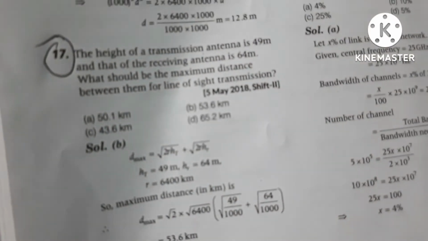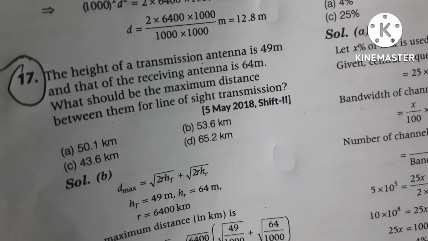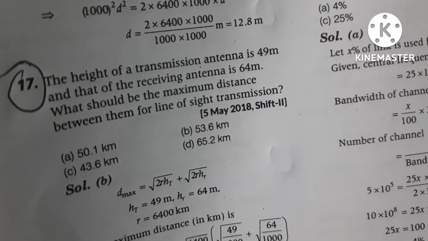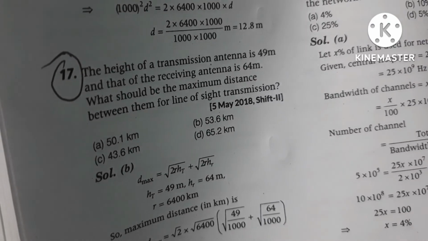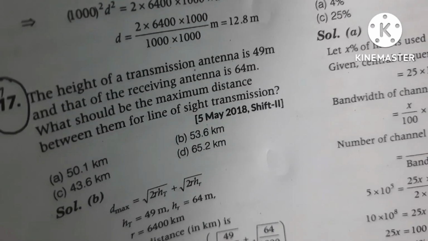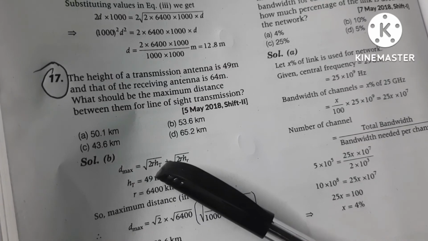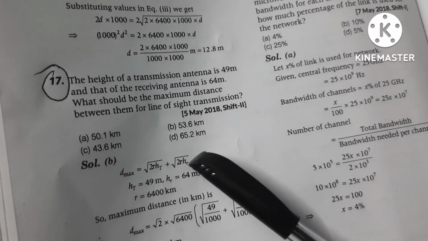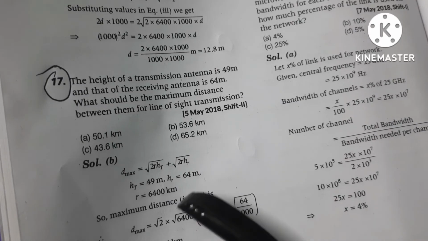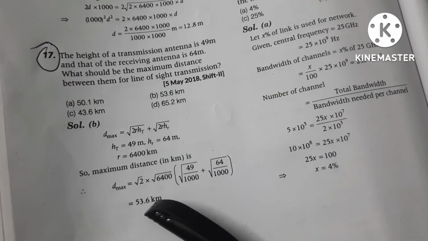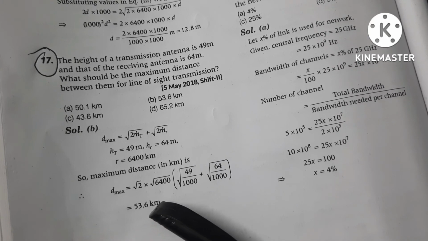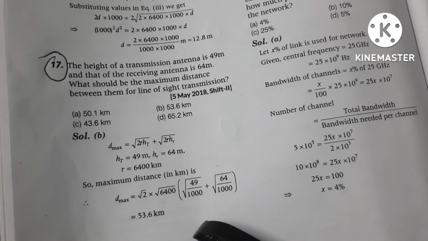Then come to the next question. Here also they have given the same model. Height of the transmitter antenna is 49 meters. The receiver antenna height they have also given as 64 meters. They have given HT and HR both. What should be the maximum distance between the line of sight signals? We can use the same formula: D maximum equals under root 2R HT plus under root 2R HR. Substitute all values, 49 meters and so on. After simplification, the distance is 53.6 kilometers.